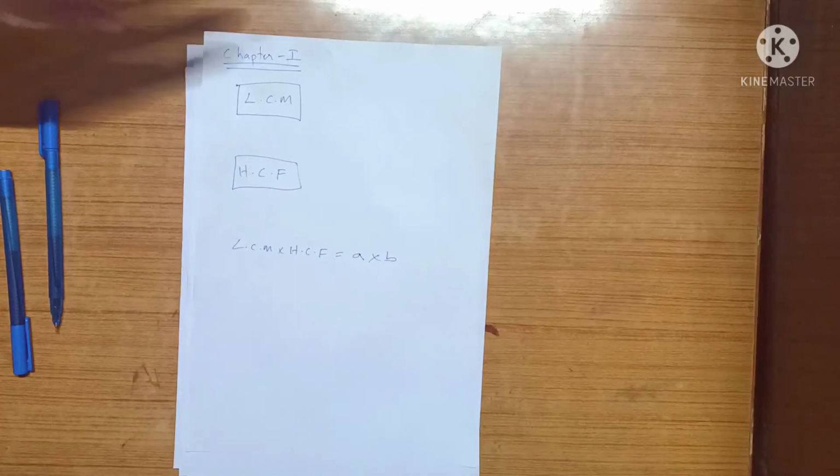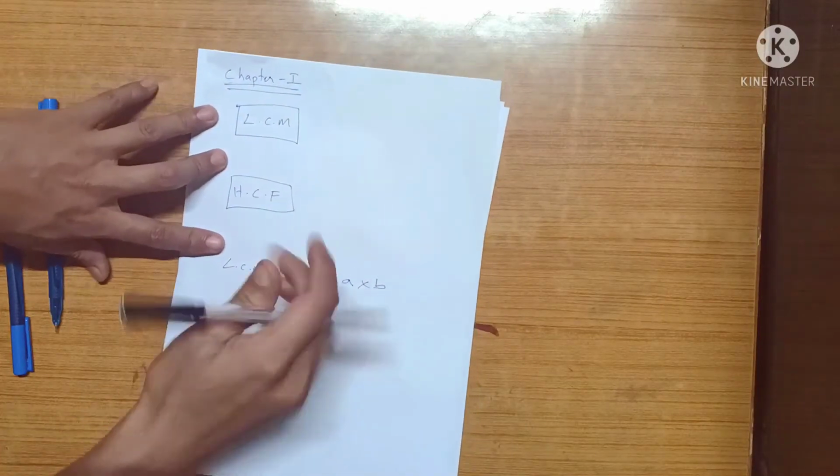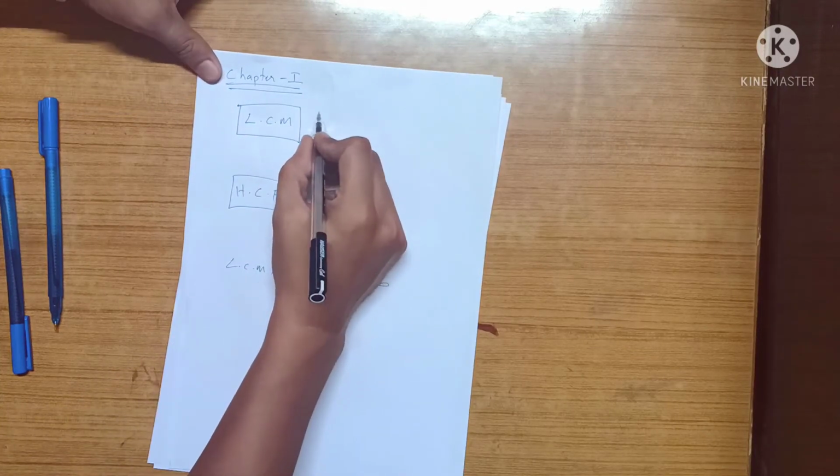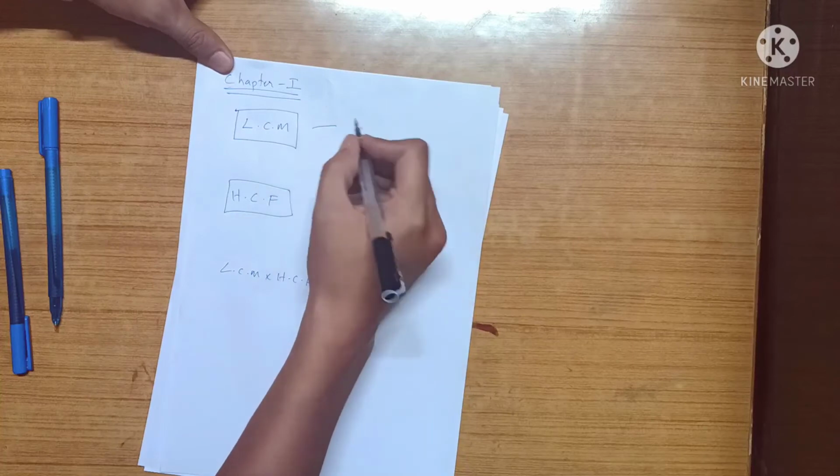Let's do some very quick review of chapter 1. Okay, so LCM. In order to find LCM, what do we do? We take the lowest power.